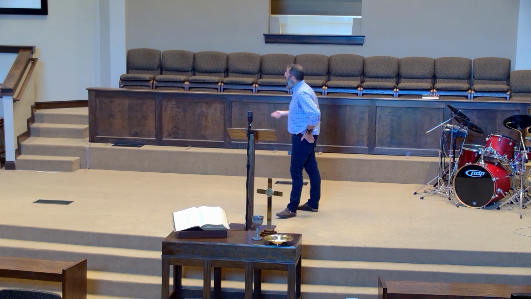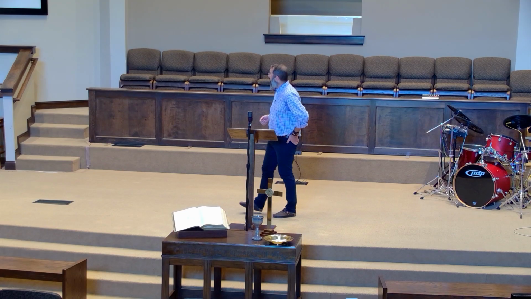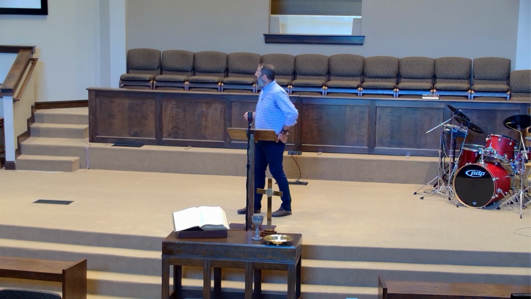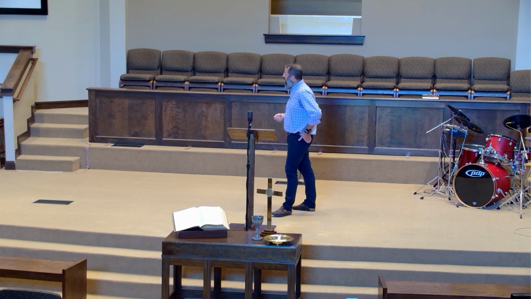Our Creator desires to move all of his creation from formlessness to form, and from emptiness to fullness. He desires to bring into the empty parts of our lives his fullness, into the formless parts of our lives to bring form, to bring order. That is who our God is. And the God who creates is bringing order out of the mess and fullness out of the emptiness.